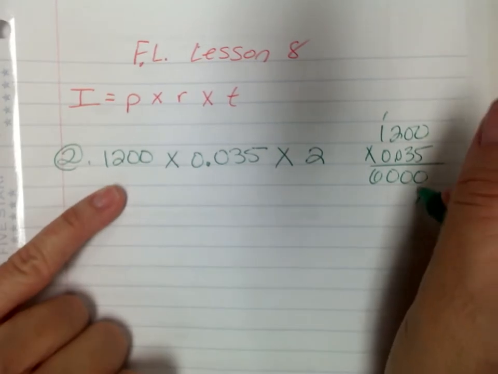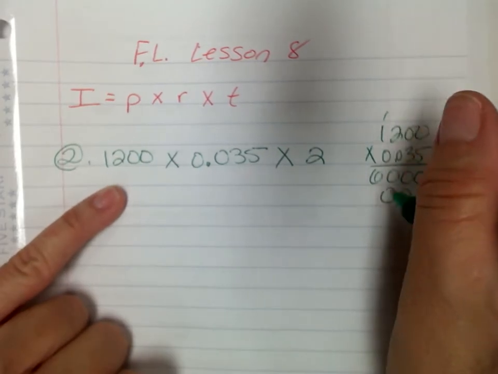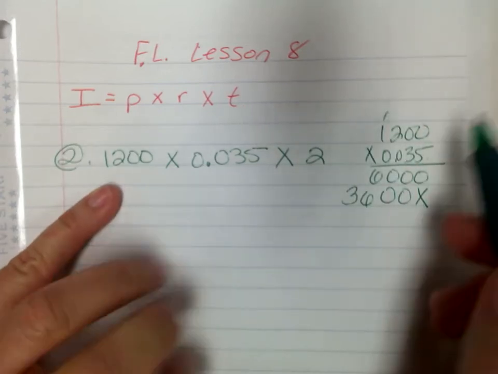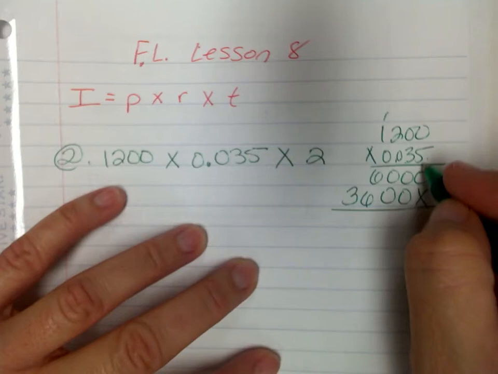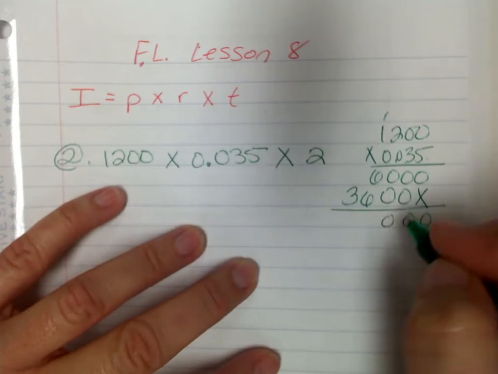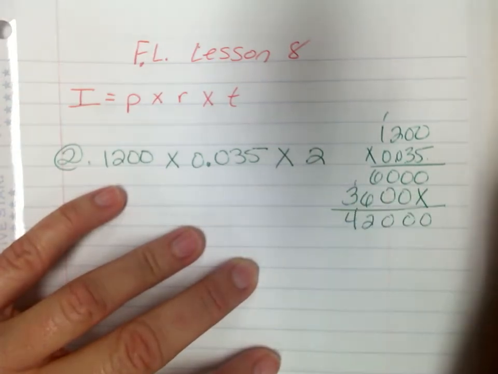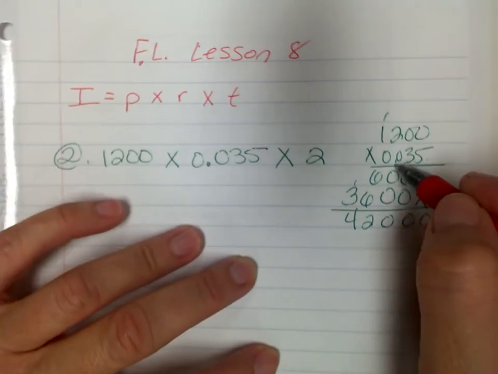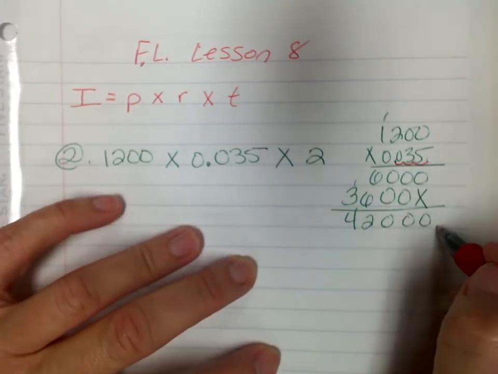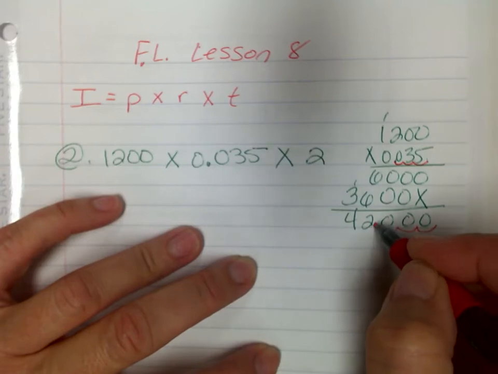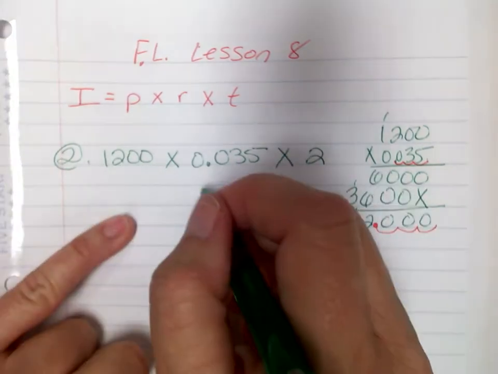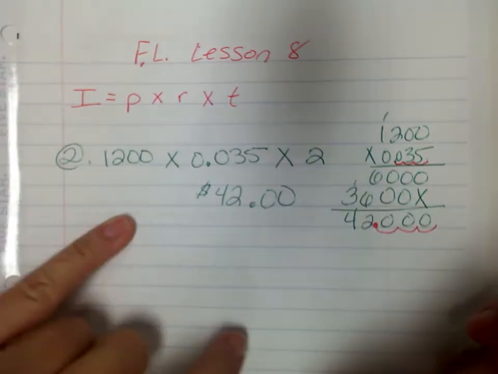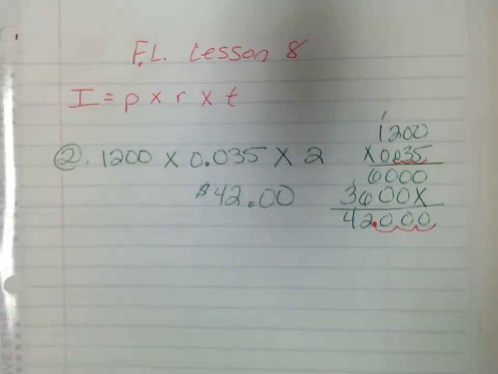it's 6,000 there, placeholder. And then I'm going to stop just with those 2 numbers because the rest are zeros. You add straight down. Okay, so now you have to put your decimal spot back in. And if you had 1, 2, 3, 1, 2, 3. Don't forget your dollar sign. So that is the interest earned.